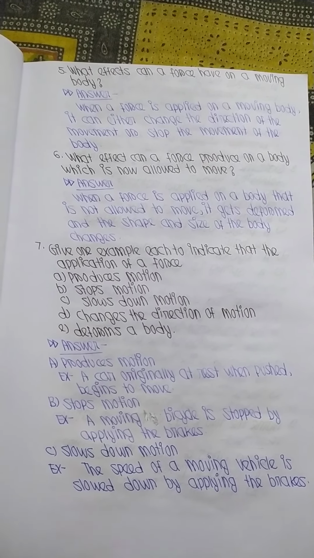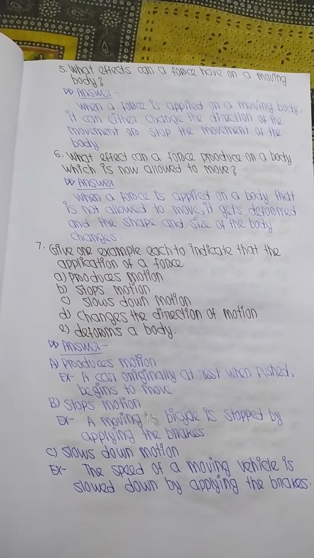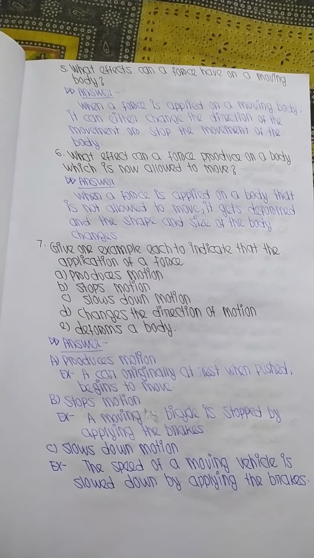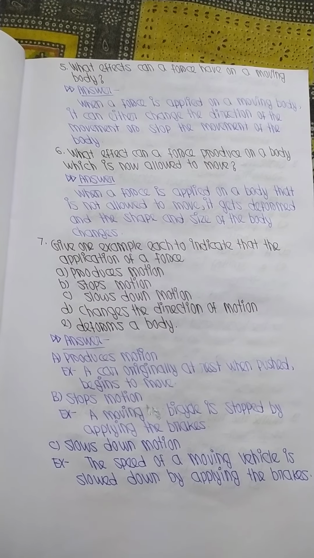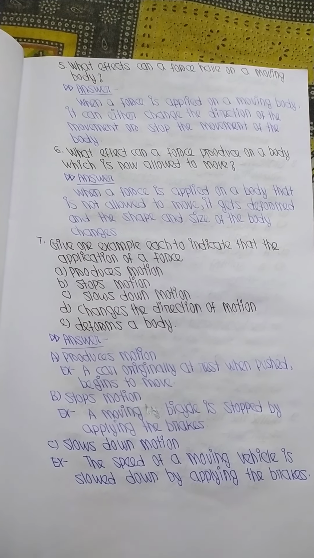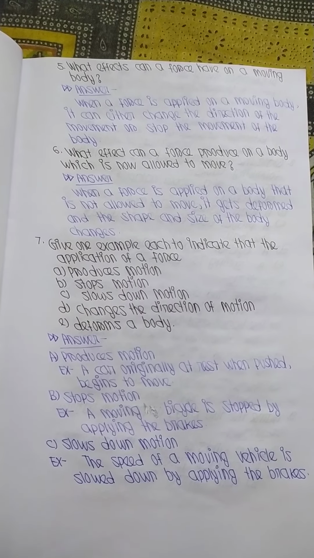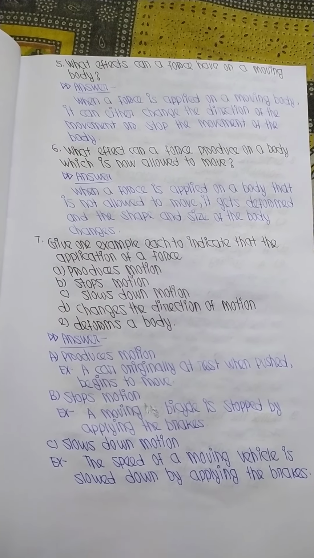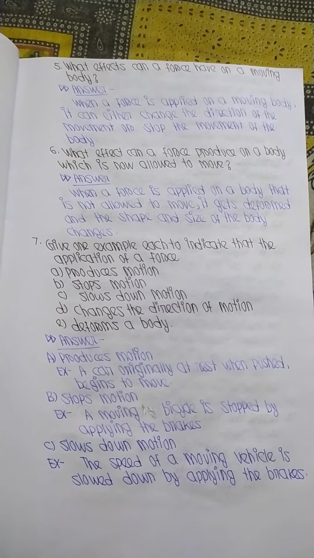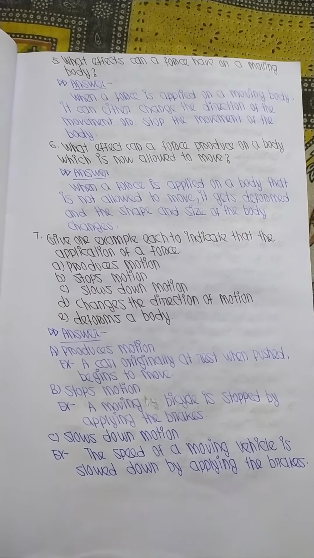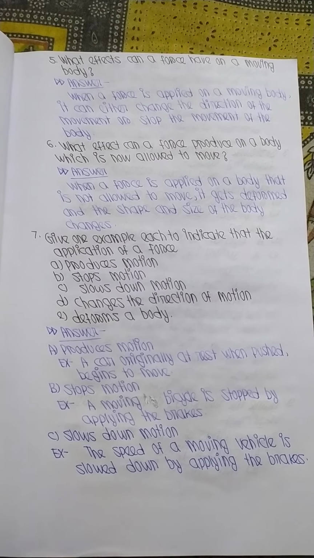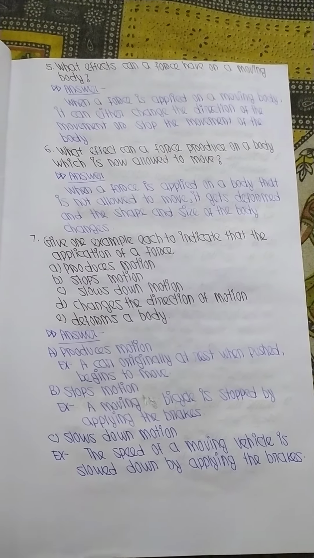Next question, question 7. Give one example each to indicate that the application of a force: A. Produces motion. B. Stops motion. C. Slows down motion. D. Changes the direction of motion. E. Deforms a body. Answer.